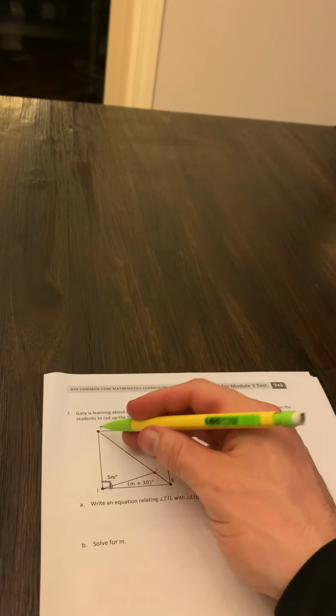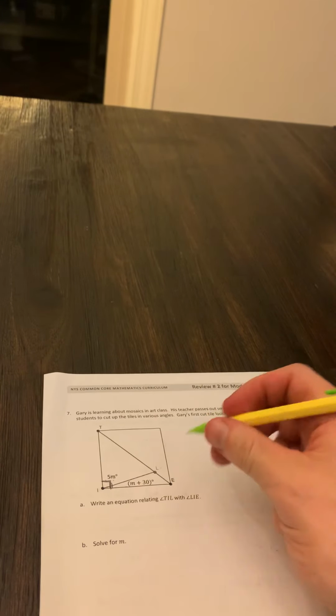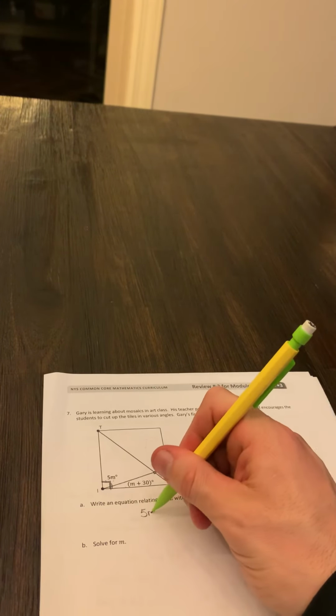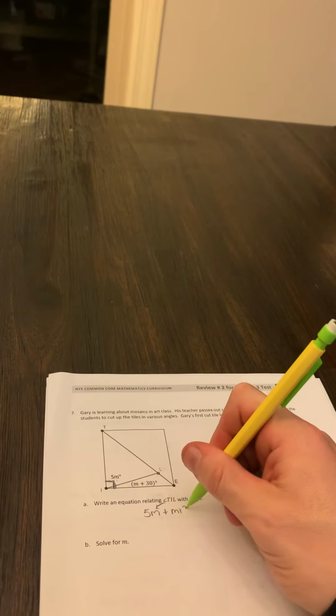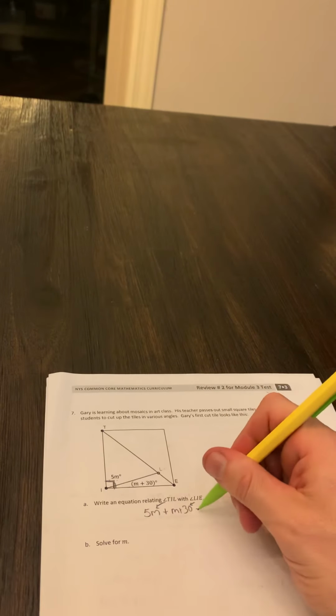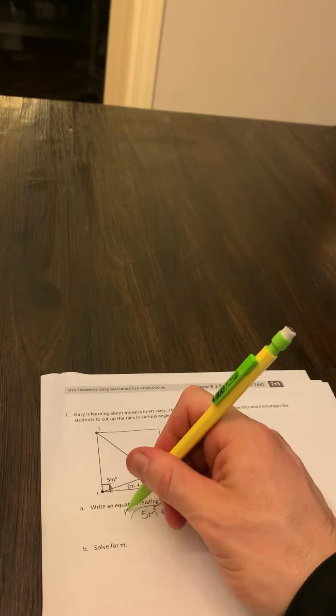We need to know that a right angle adds up to 90 degrees. No matter what, it's a 90-degree angle. That's what a right angle is. So write an equation using angle TIL and LIE. So I'm going to say 5M, which is TIL, plus M plus 30, which is LIE, equals 90. So here's my equation. This is how I'm relating them, because I know that the sum of those 2 angles equals 90.